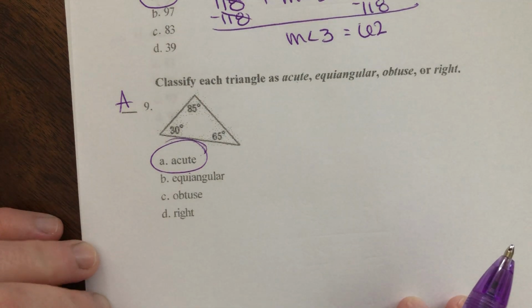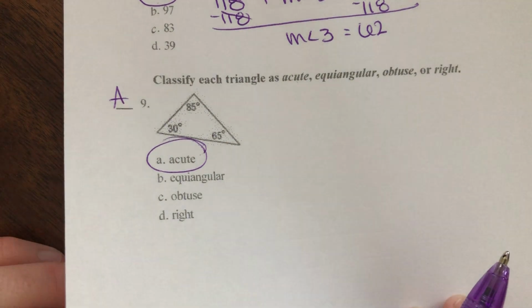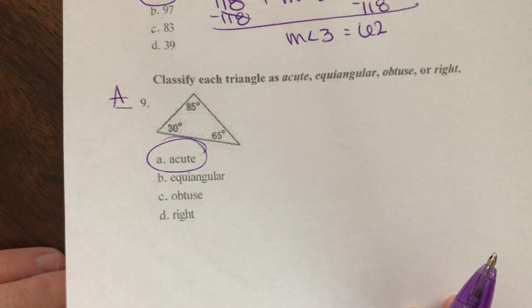I say angle all the time when I'm talking about a triangle. And sometimes when I'm talking about an angle, I say triangle. That's great, right? Not confusing at all.